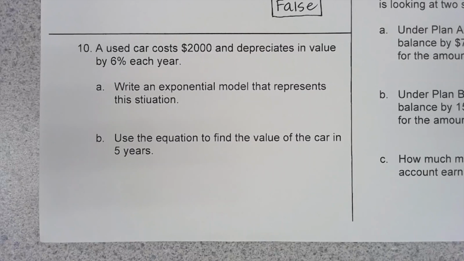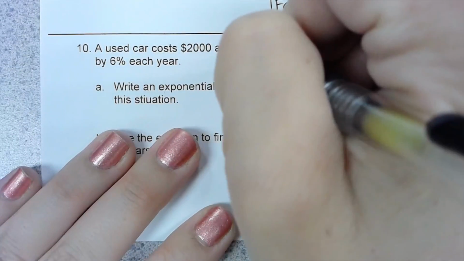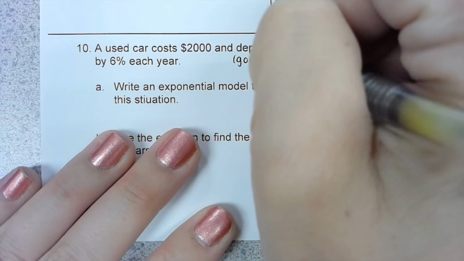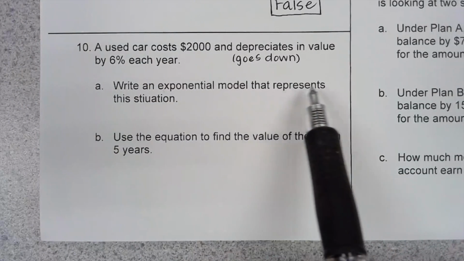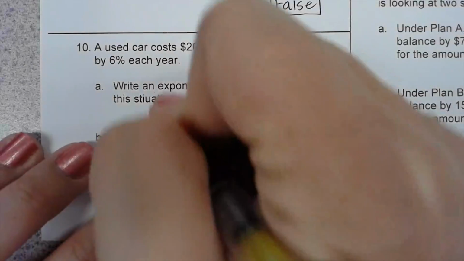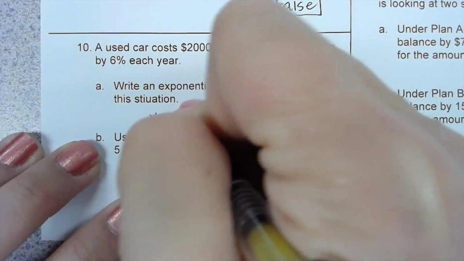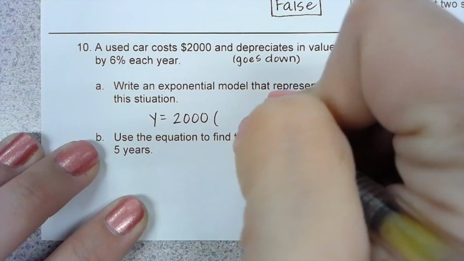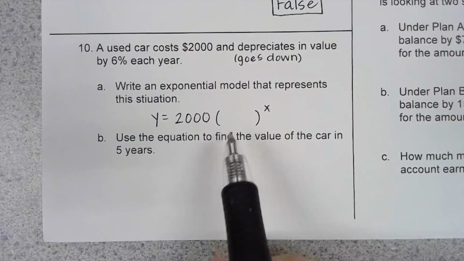Question number 10 is another word problem. It says a used car costs $2,000 and it depreciates. You want to make sure that you know that depreciates means that it goes down in value by 6% every year. So it's going down by 6%. The first question wants us to write an exponential model that represents the situation. A lot of people are great at writing y equals, and then a lot of people can remember that the 2,000 goes out front. But where many students struggle is coming up with the number that goes inside the parentheses.